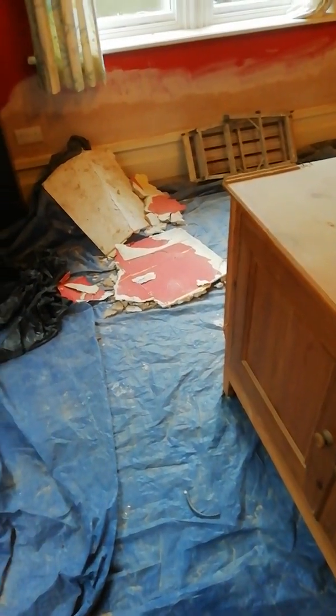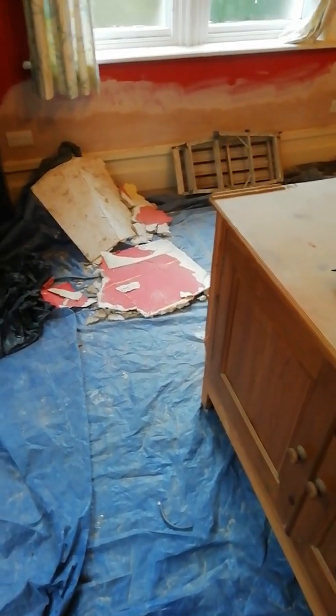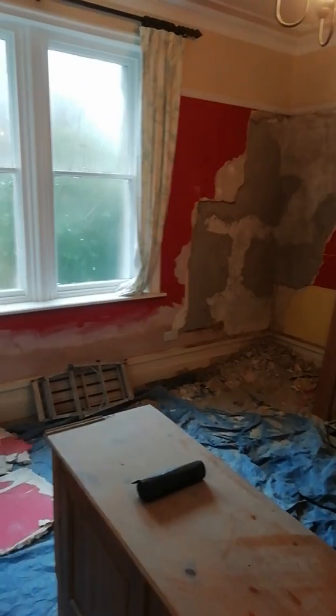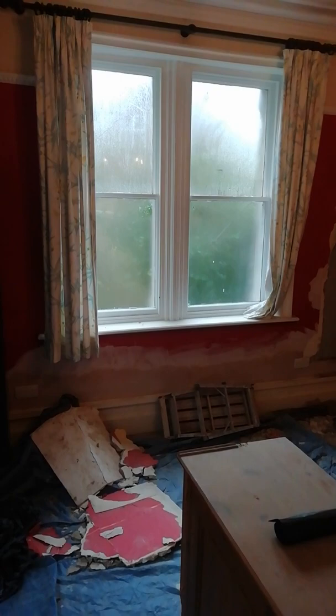Hello, here's something I can just show you as it's happening. I'm doing a bit of plastering over there. You've got condensation in the windows. Doing a bit of plastering there as well. Little patch, just a bit of failure.